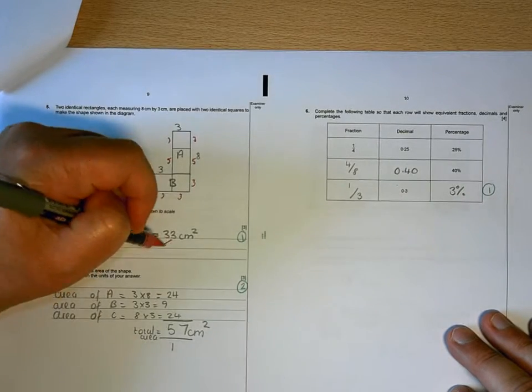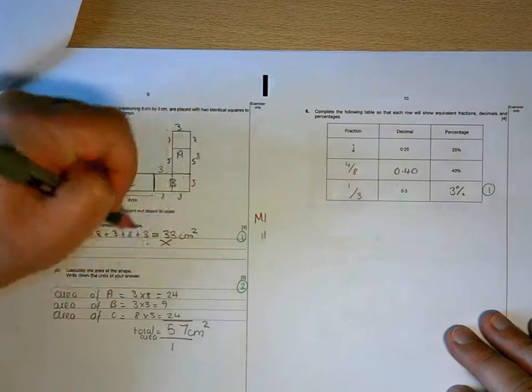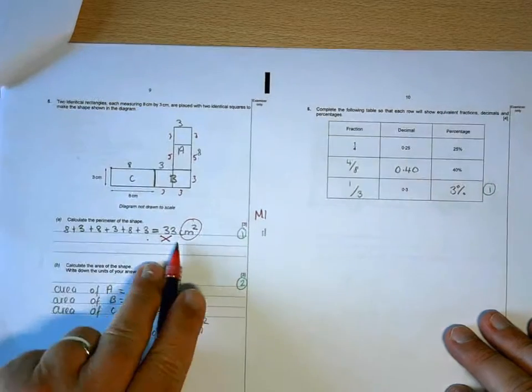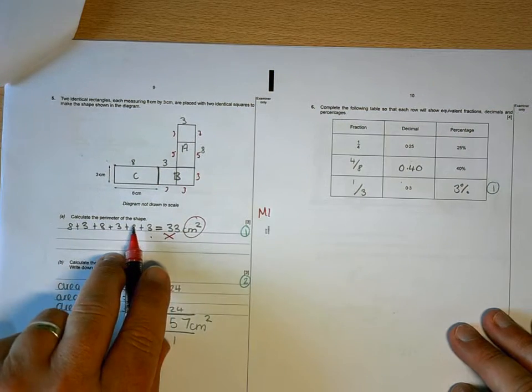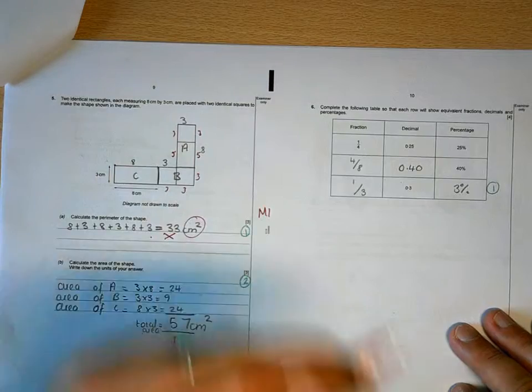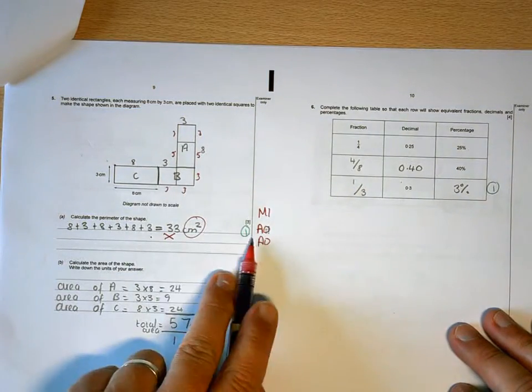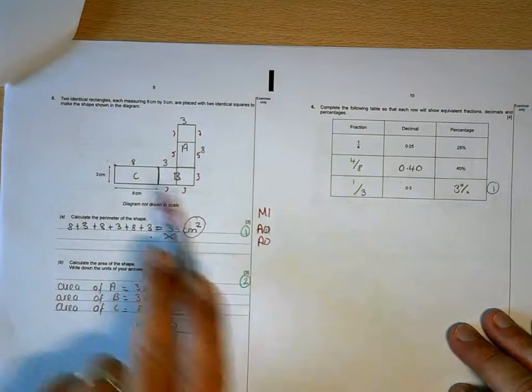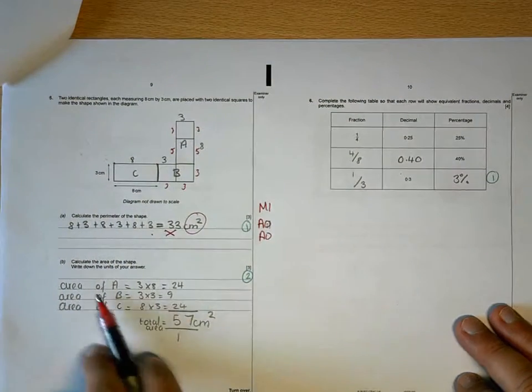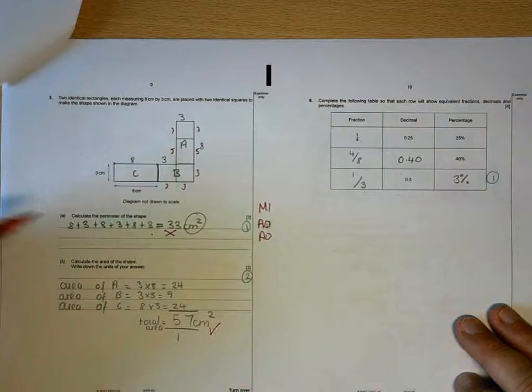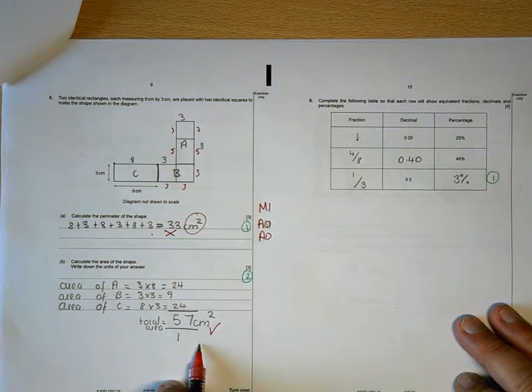You haven't got them all there. So your method is right, your units are wrong, but it doesn't matter because it's not asking you for them. So you aren't going to get any more marks than 1 for that because you've missed too many sides out. For this one, your units are correct, so you'll definitely get that mark.